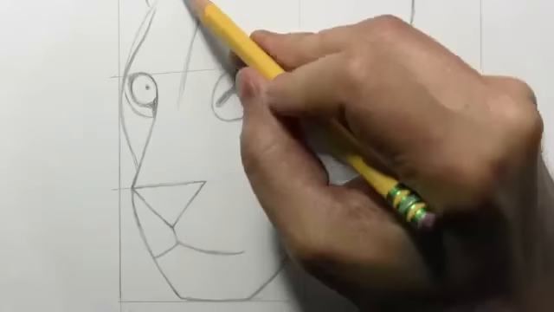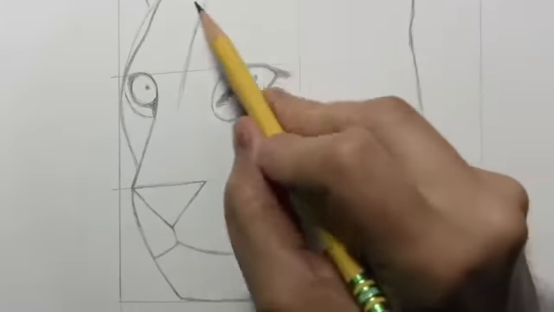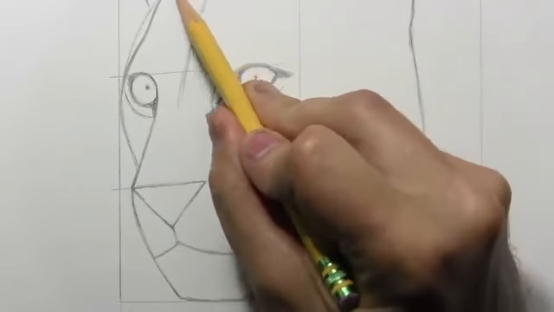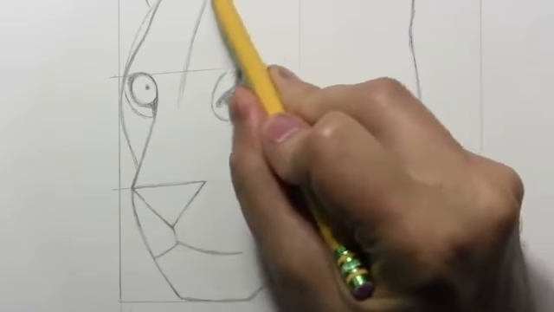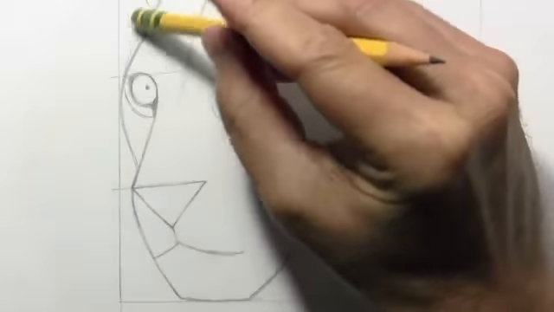So you can see how it sort of dips in and then comes up here to where the ear is, and then maybe just a slight angle as it comes across and rejoins that line. So yeah, sort of refining that contour there. I'm going to just go ahead and get rid of that.